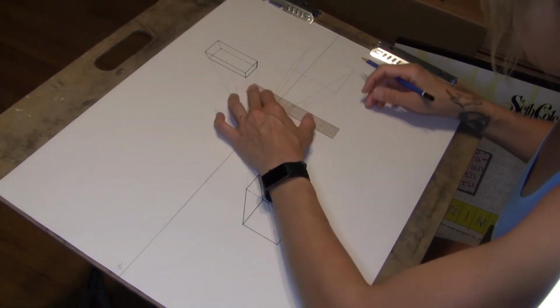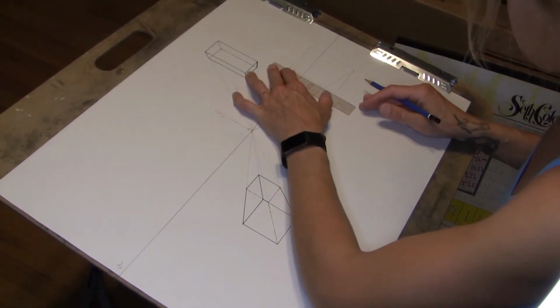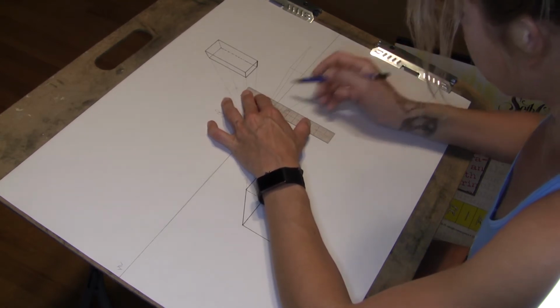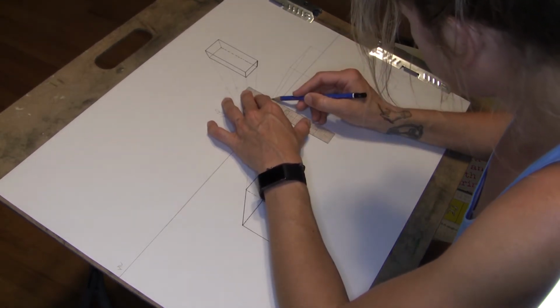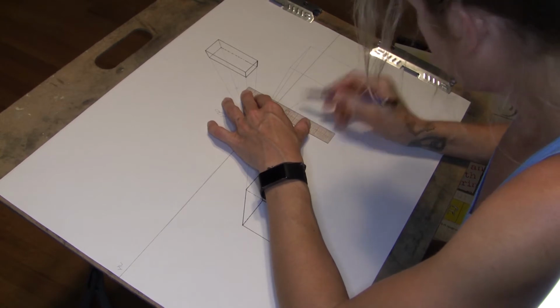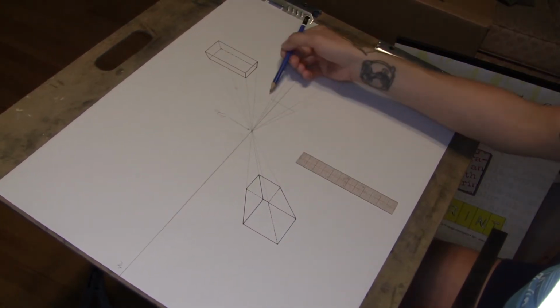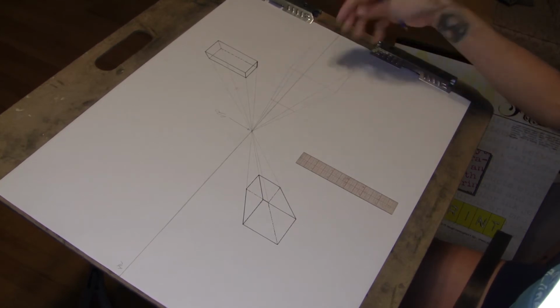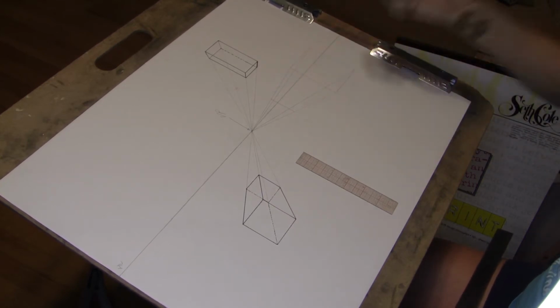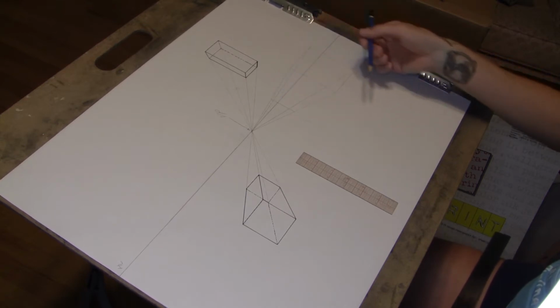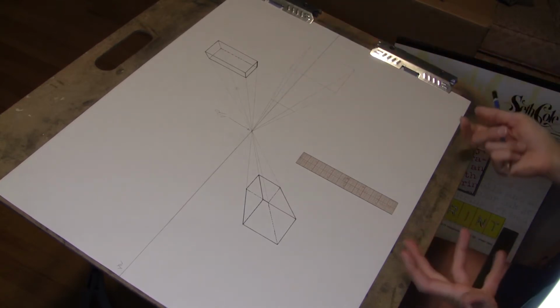So now we're going to divide that space. I'm going to make something that's a little bit longer this time. And this is an interesting one because I have all of my receding lines stacked right here. Because this is at my eye level, I won't see the top or bottom if it's opaque.